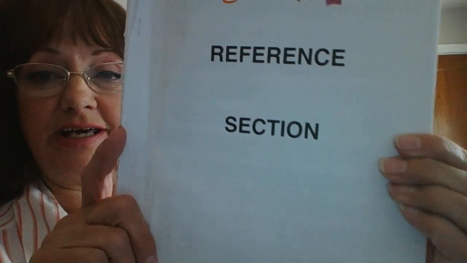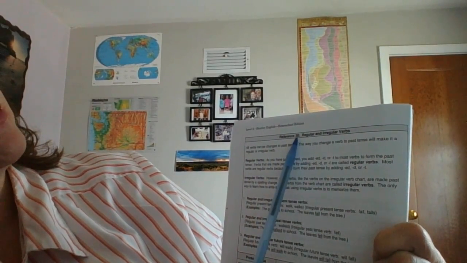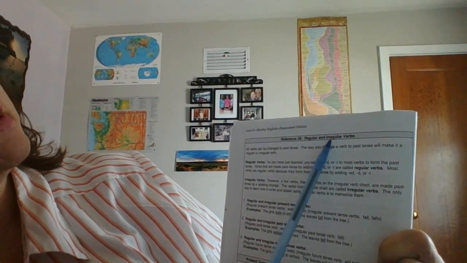In my last lesson, we talked about verb tenses. And I'd like you to go ahead and grab your reference book again, your Shirley Grammar reference section, and turn to page 26. We were on 25, now we are on page 26, all right? Page 26, at the top it says reference 38, regular and irregular verbs.